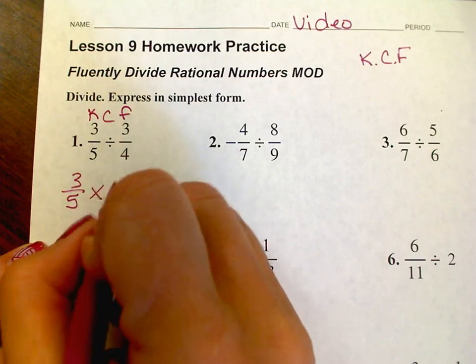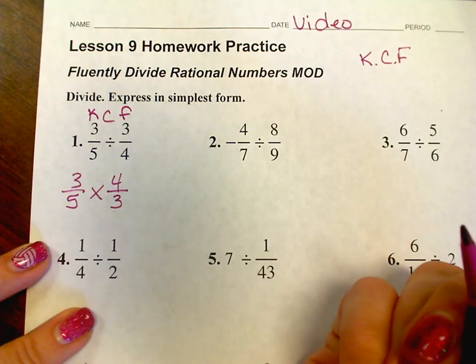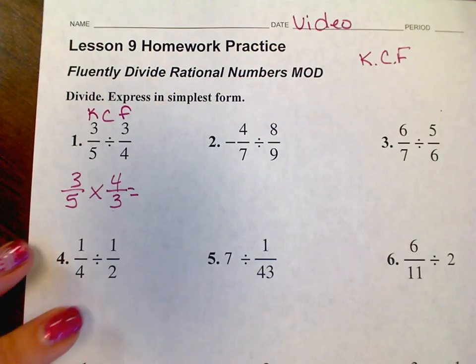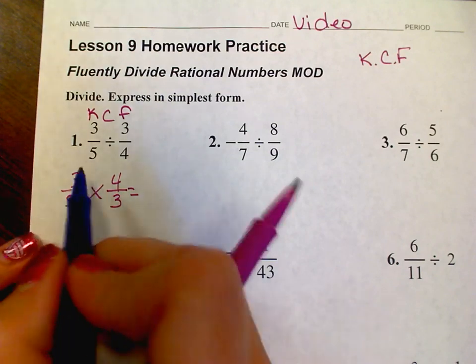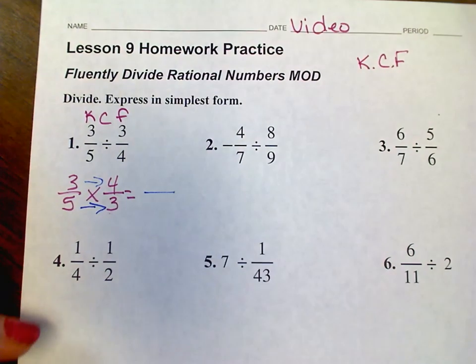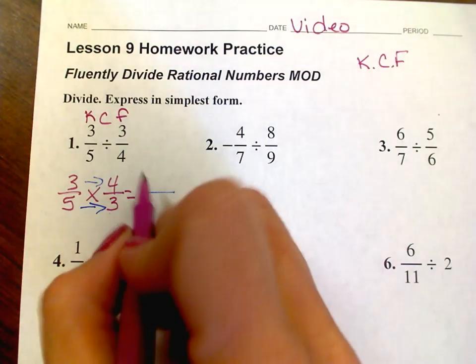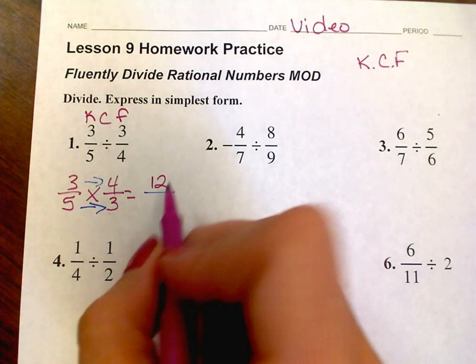So reciprocal means flip it, 4/3. Multiply straight across. And then you have 3 times 4, which would be 12. 5 times 3 would be 15.